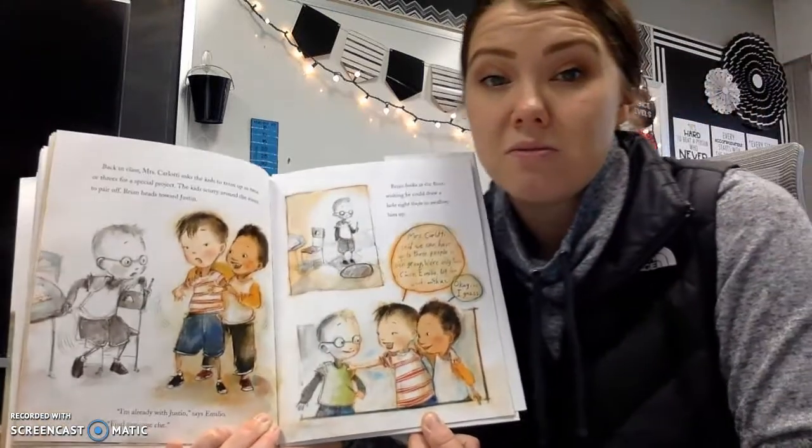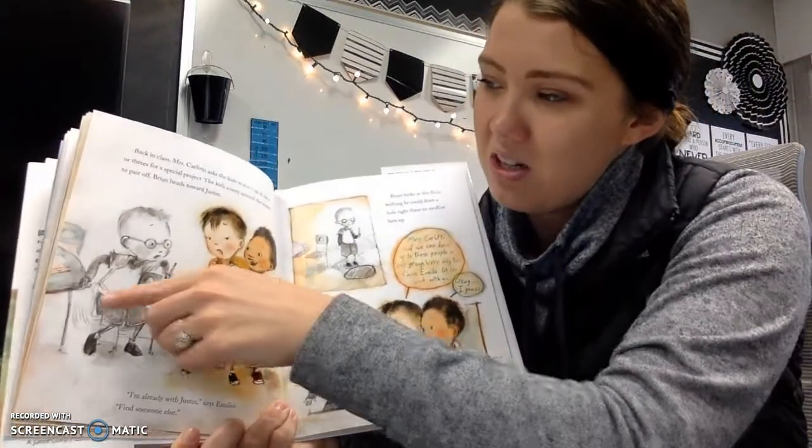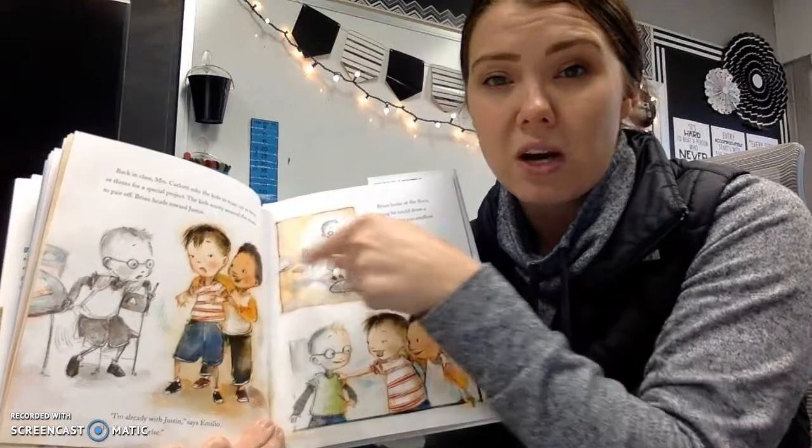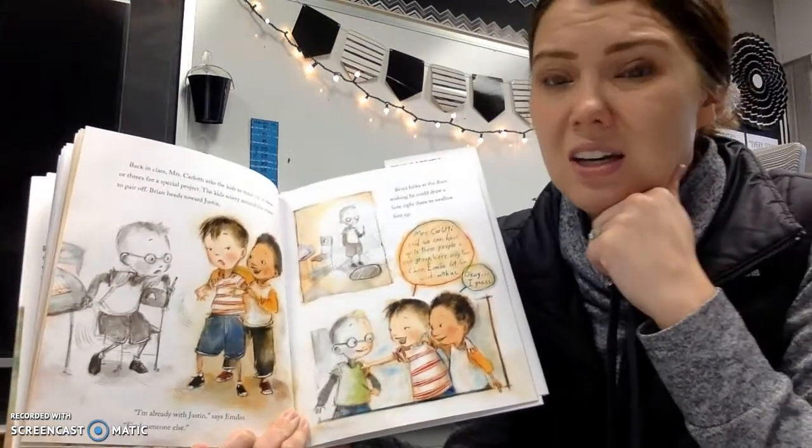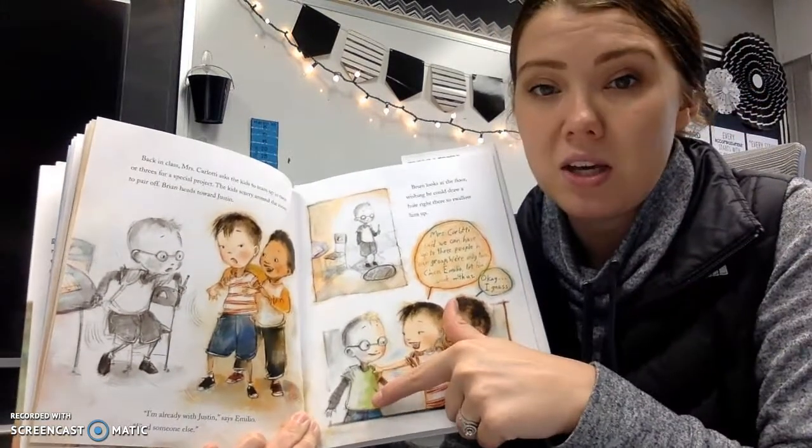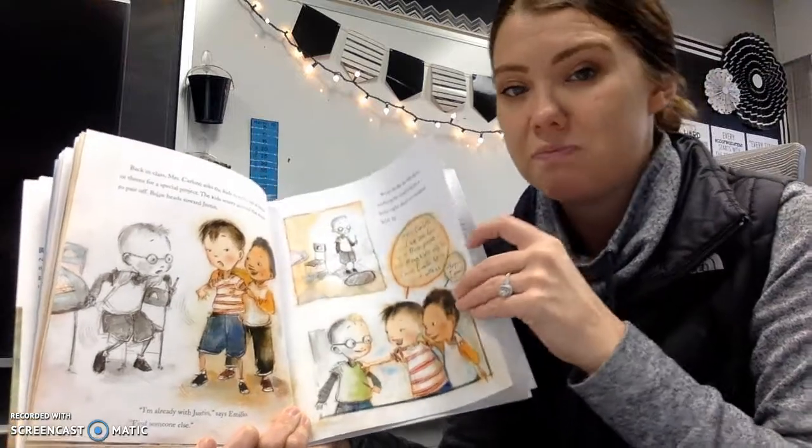Okay, I guess. So here, Brian's black and white, right? Because he was kind of rejected for being in that group, and then they include him, and he's starting to get some color.